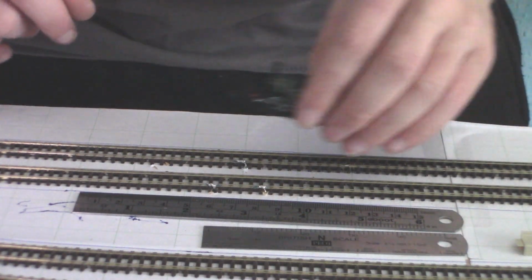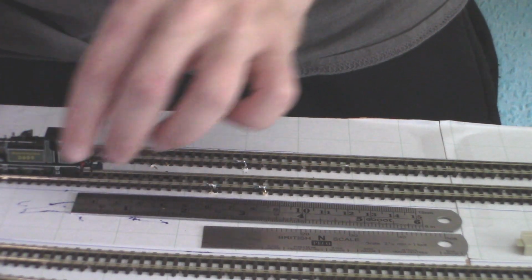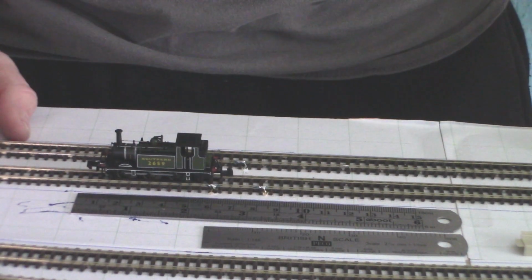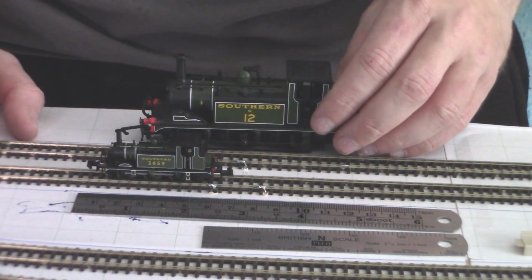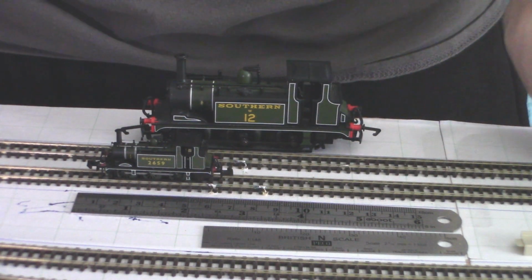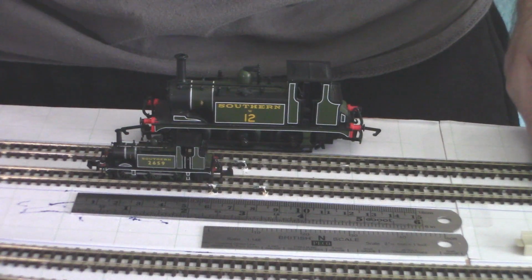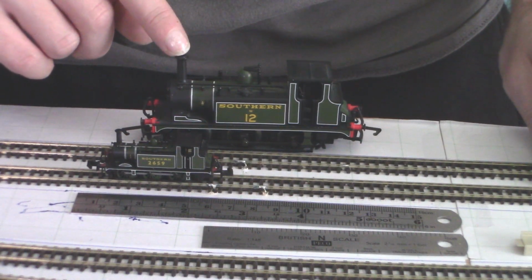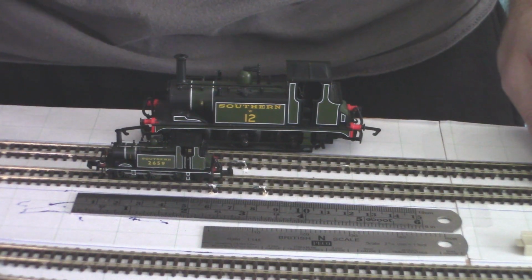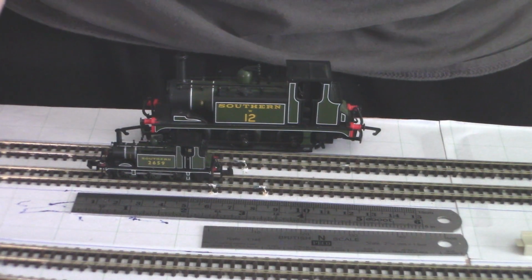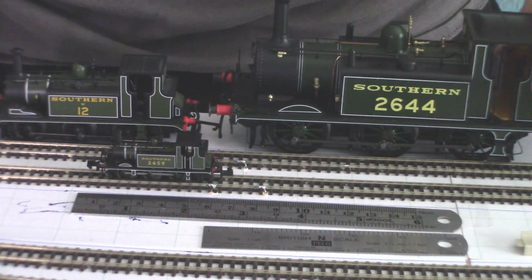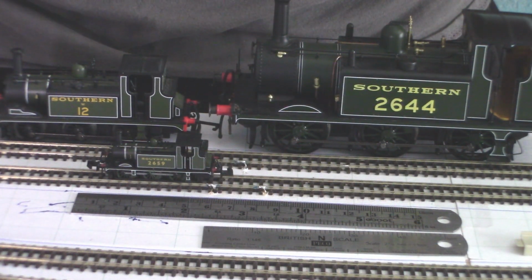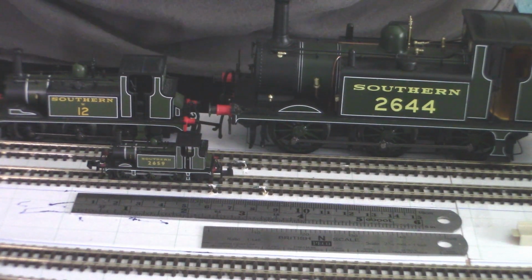Let me just get the examples out. So here is a Terrier in N gauge. And here we have a Terrier in OO gauge, which is 1 to 76.2. And here we have an O Gauge Terrier, which can't fit on the screen. There we go. And this is 1 to 43.5. So that's the size difference.